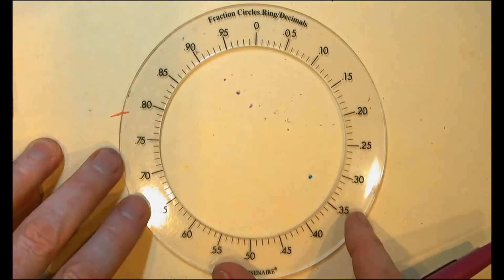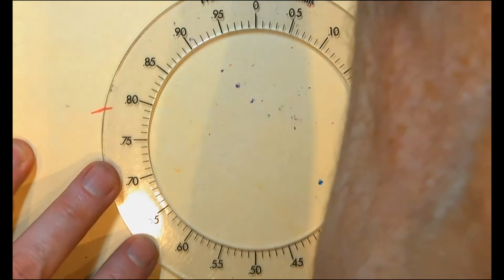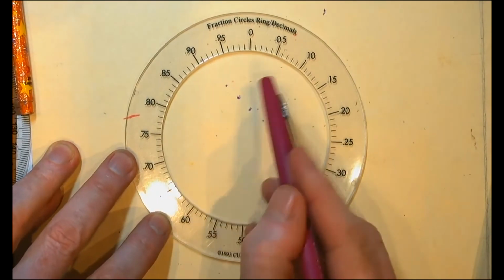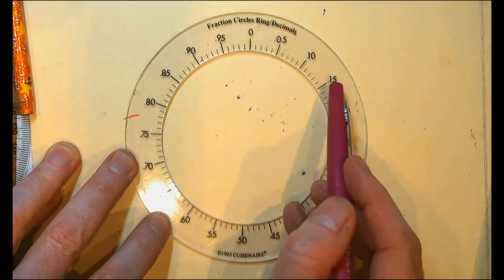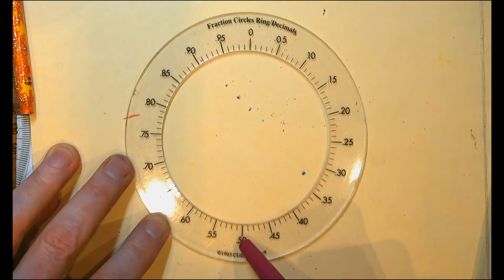Why don't we divide a circle just into 100? Wouldn't that have been simpler than 360? It never caught on, making a circle 100. See, here's 5%, 10%, 15%, 20%, 25%, 50%.